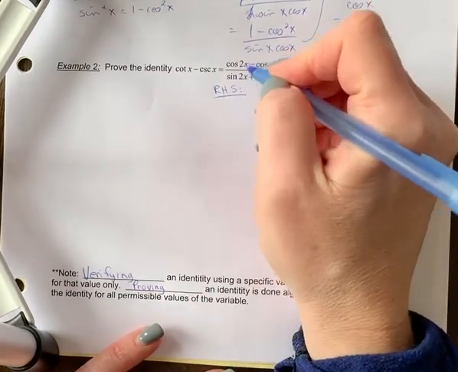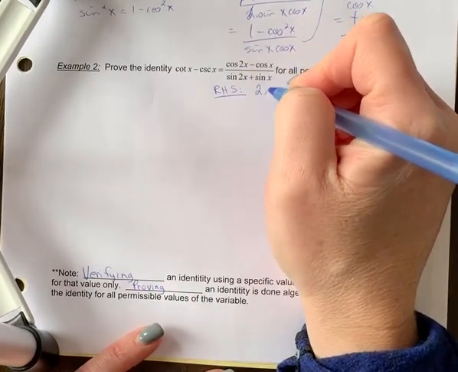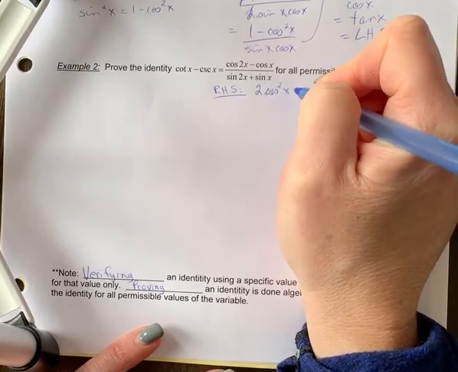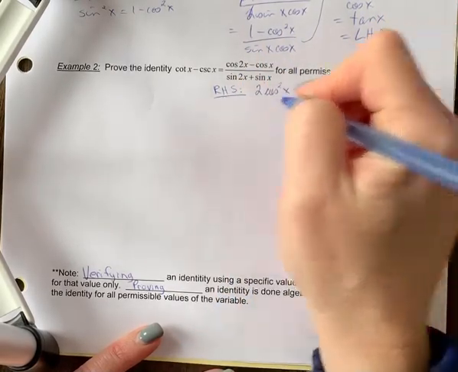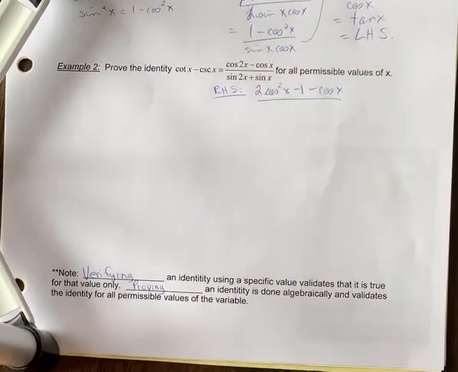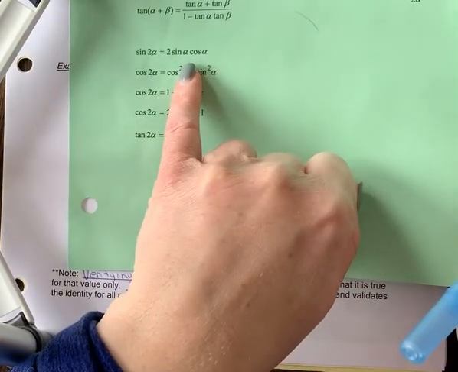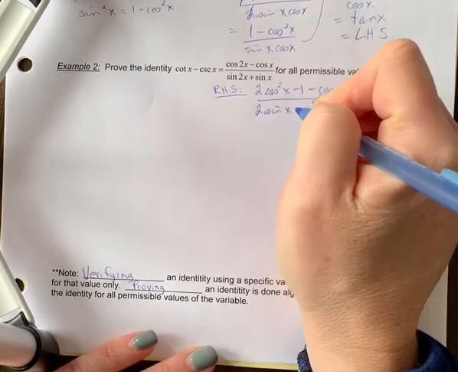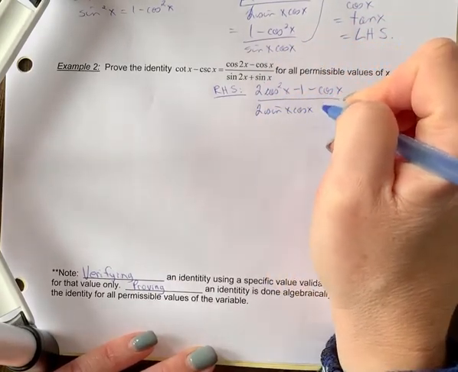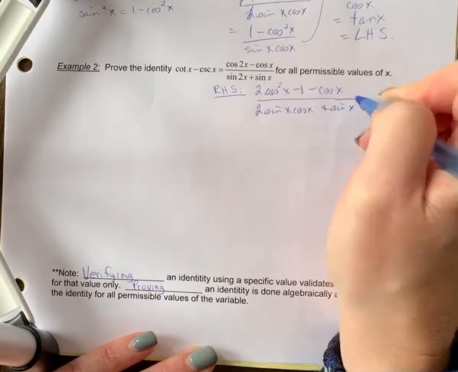So I'm going to replace cos 2x with 2 cos squared x minus 1. Then I have minus cos x. Sine 2x, I only have one formula to choose from, so that's nice. You know what to pick. So 2 sine x cos x plus sine x.